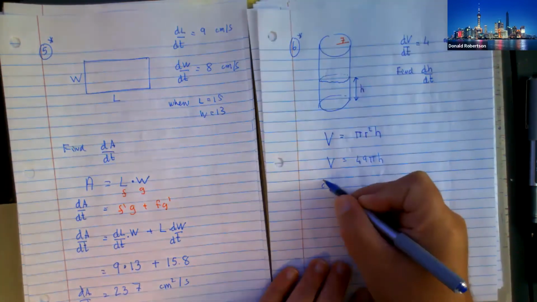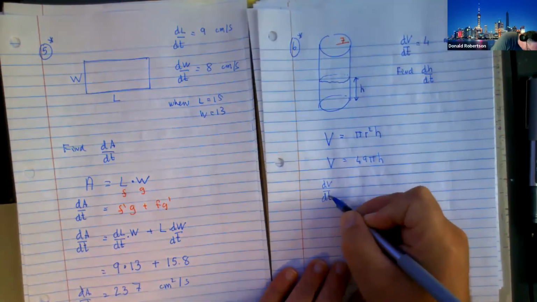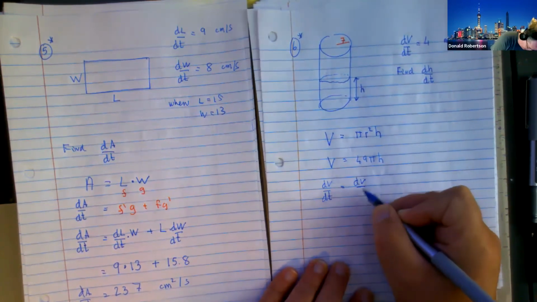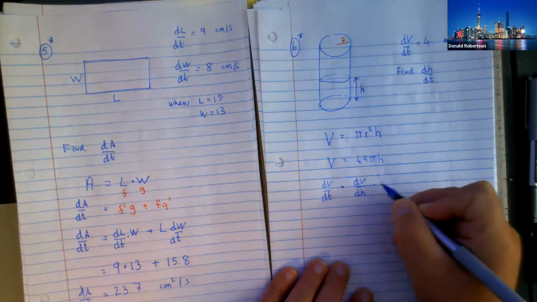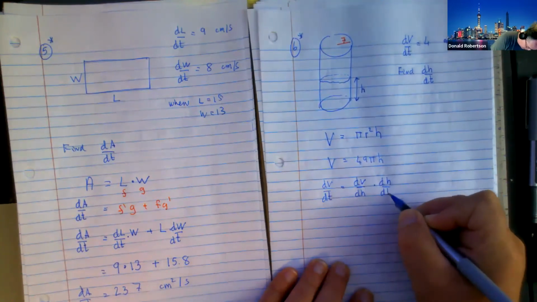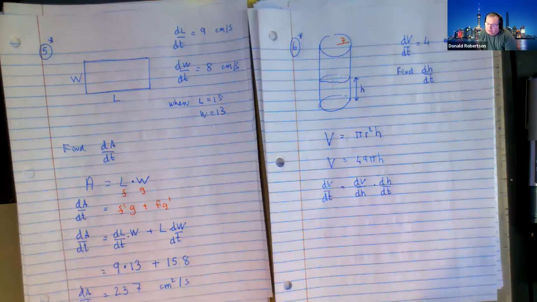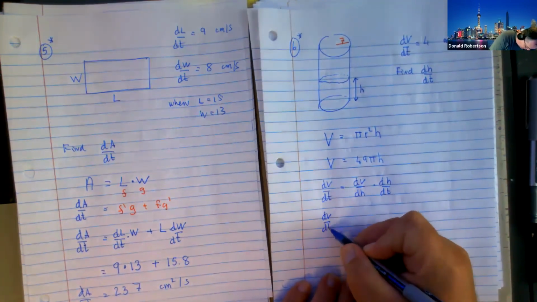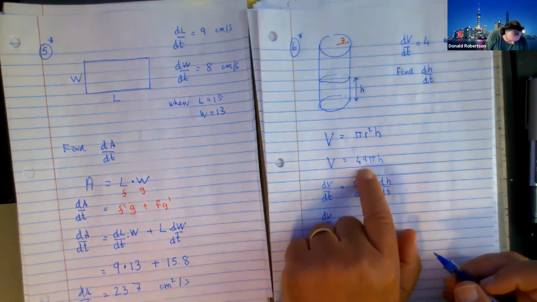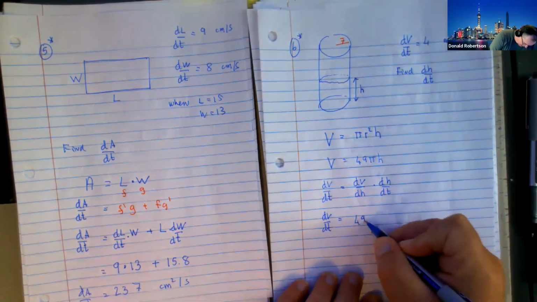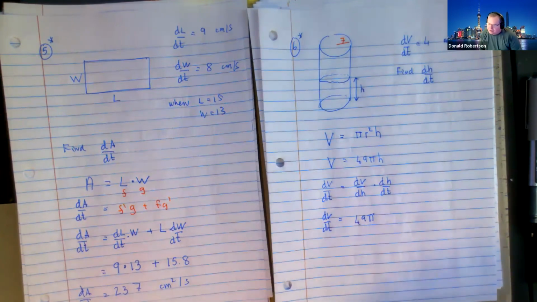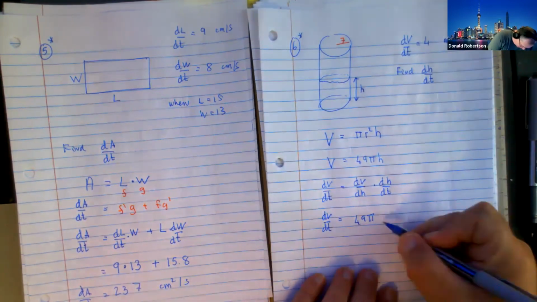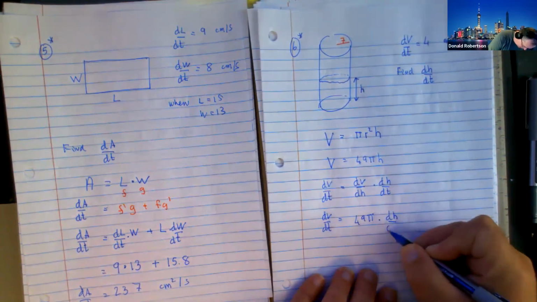Now, differentiate this guy with respect to t, then it's dv by dh times dh by dt. Since there's only one variable, can't I do that? There's only an h. So dv by dt: if you differentiate 49 pi h with respect to h, don't you just get 49 pi? Agreed? Like 4x gets you 4. Followed by dh by dt.